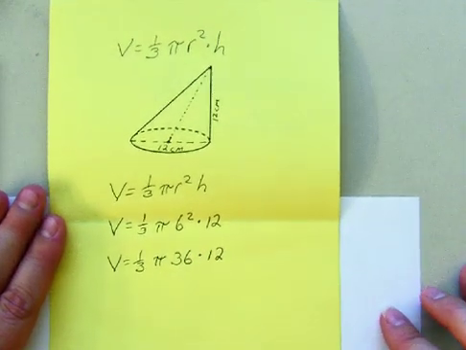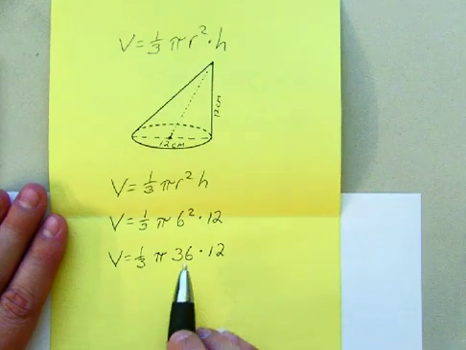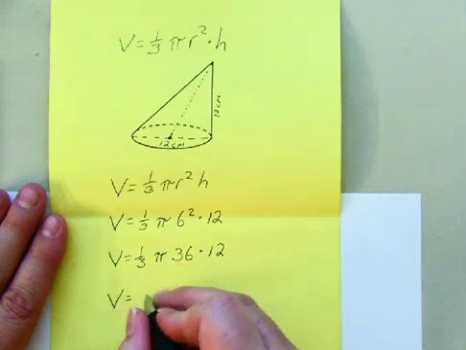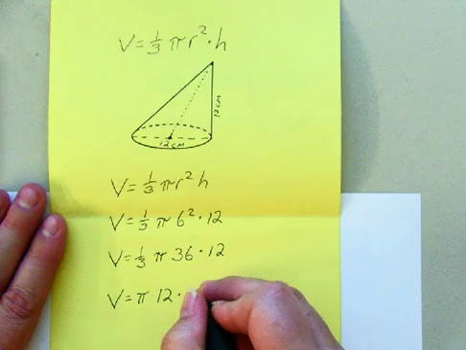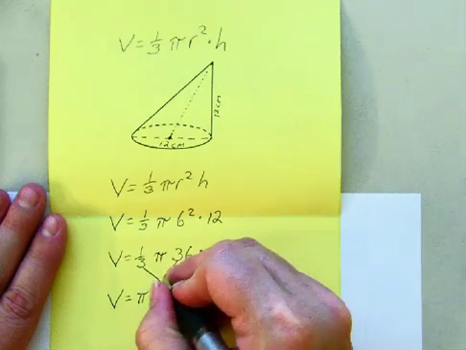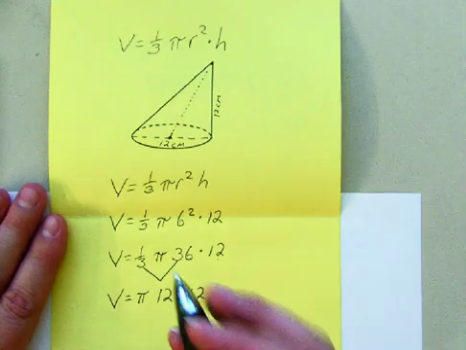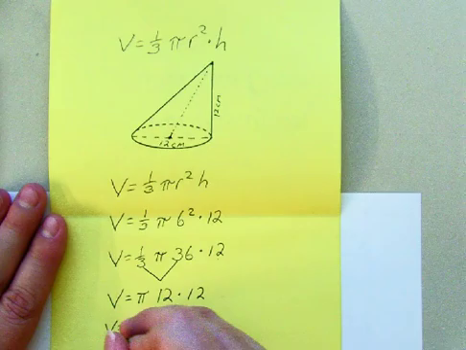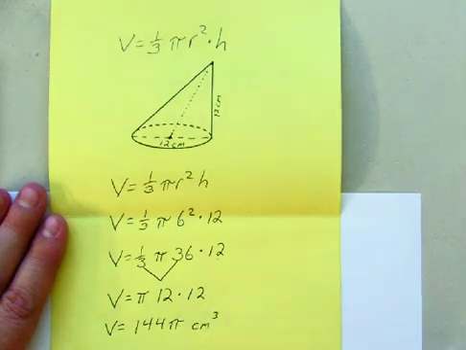From here, we can do this a couple different ways. I can see that the 36 and the 1/3 have the 3 in common. So I'm actually going to take 1/3 of 36, which is 12. Okay, so I did these two pieces to get my 12. And then I know 12 times 12 is 144, so we get 144 pi. That would be an exact answer, so we can go ahead and put a label of centimeters cubed.